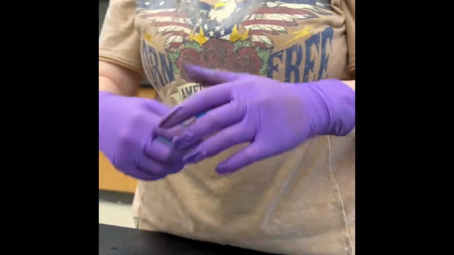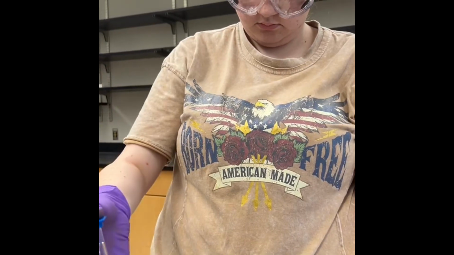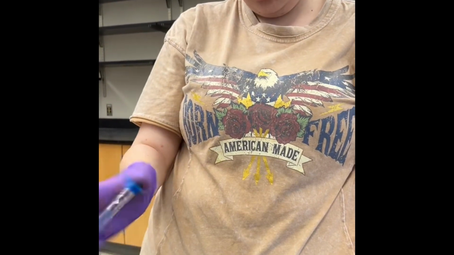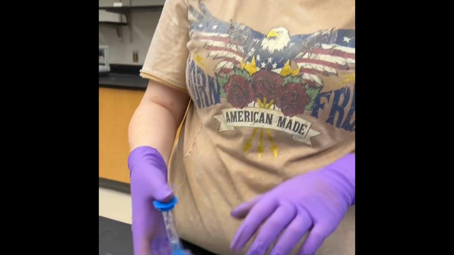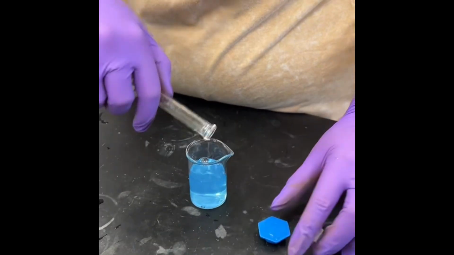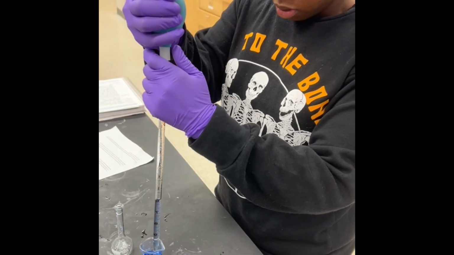This is where she will now begin inverting it to make it mix together. And when she's done inverting it, that will complete dilution 1, giving us 25 milliliters of our dilution 1.